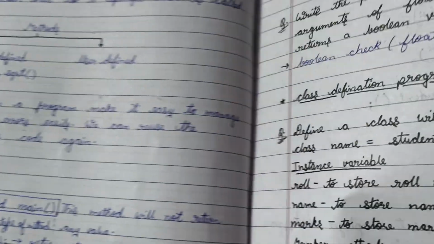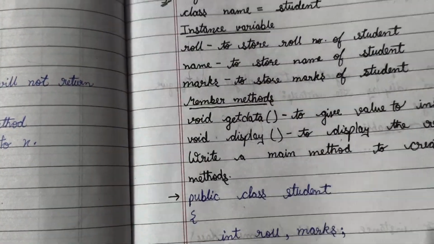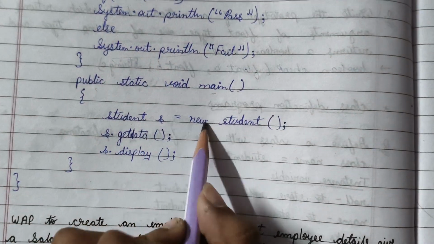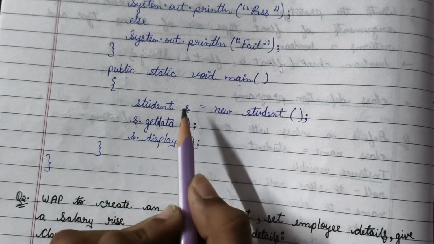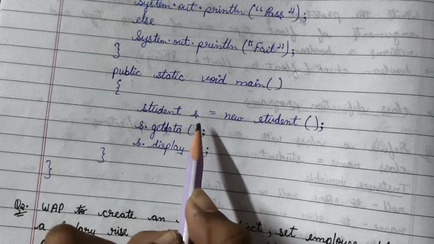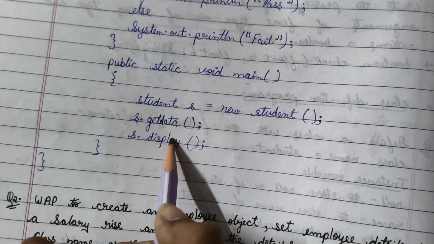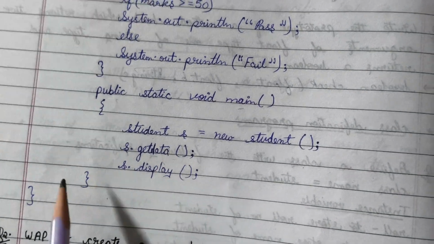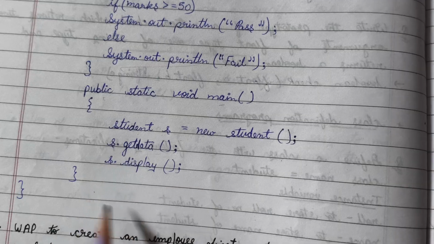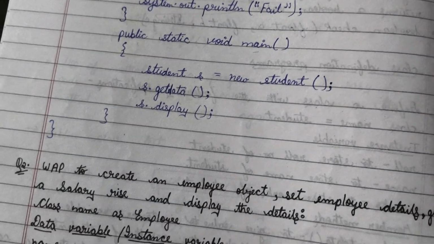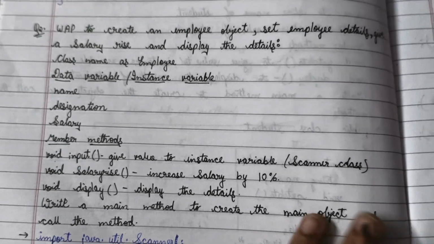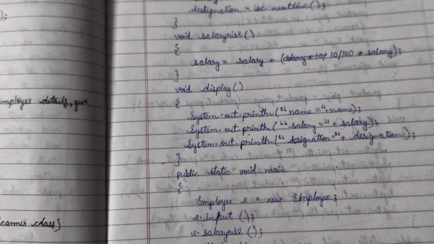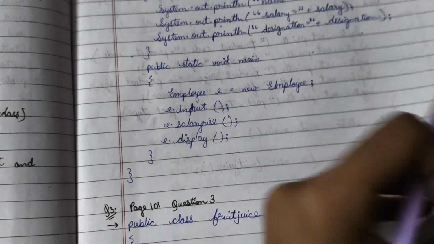Student means the class name, s as the object name, new Student means a new object of the Student class. Now s.getData, s.display, these are the names of the methods, nothing else. And then we have just closed the brackets. There are many questions, you must practice by yourself, and if you want the notes of this chapter you must contact me.